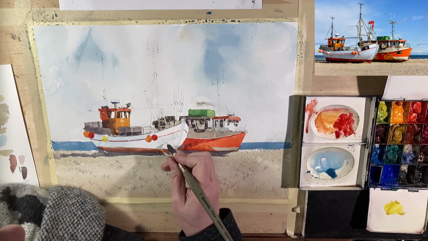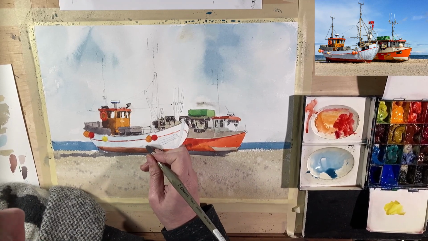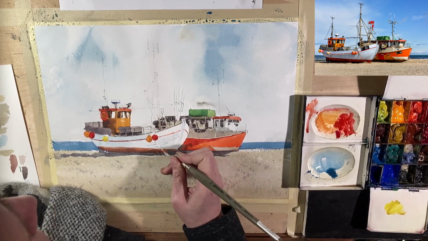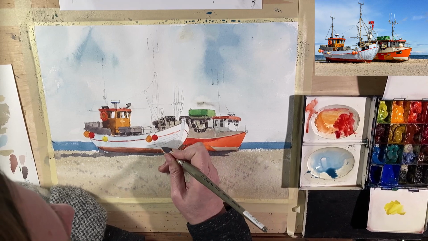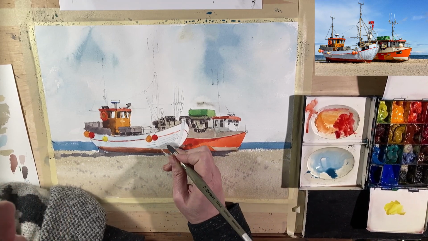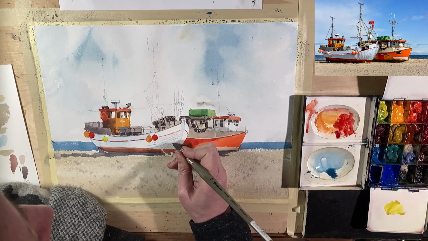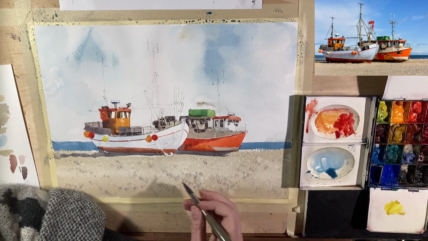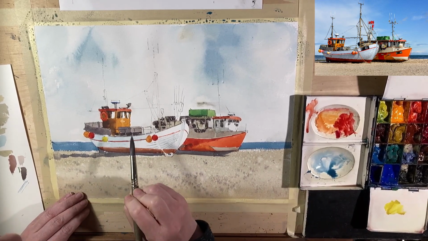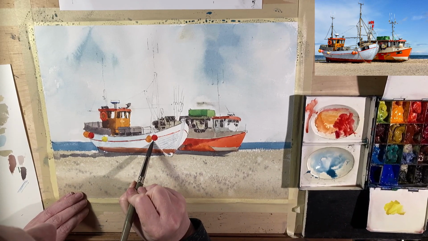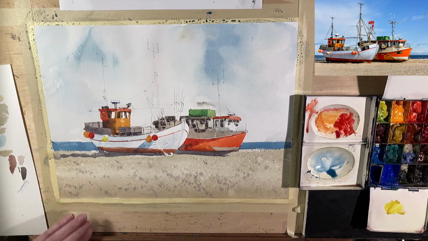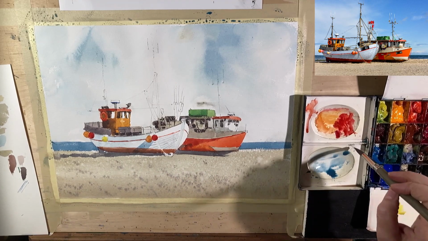Ah, they look very, very dark on the screen. Oh no. I'm putting them back. Now back here we go into shadow. And I'm hoping that's going to dry a lot lighter.